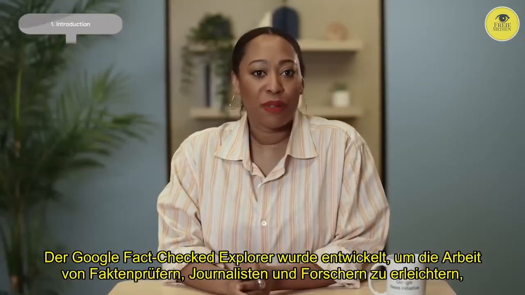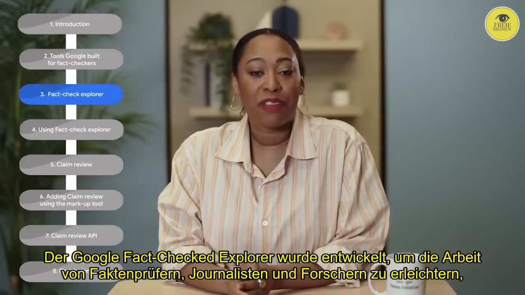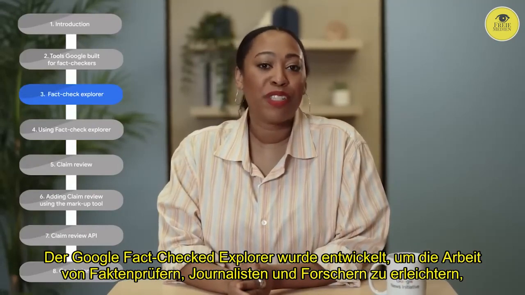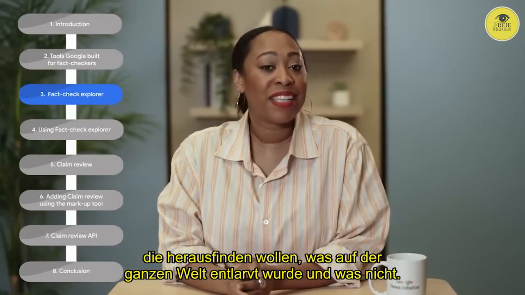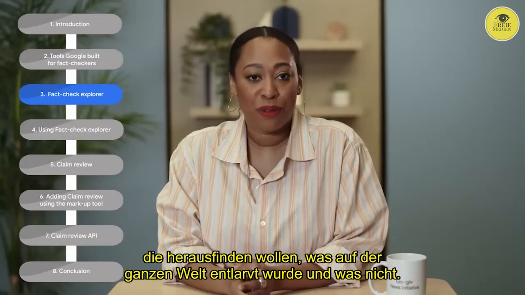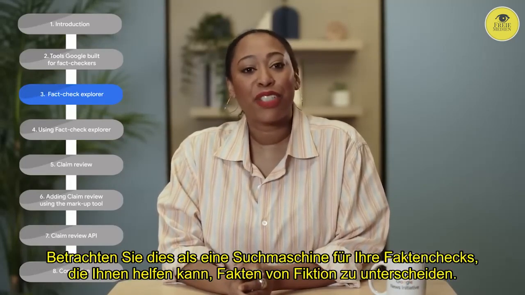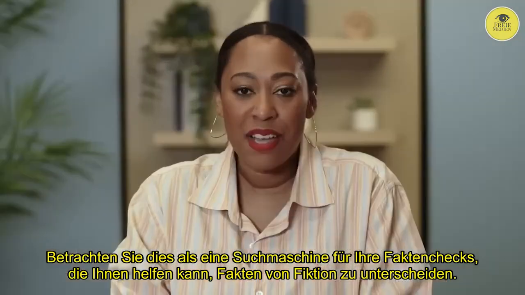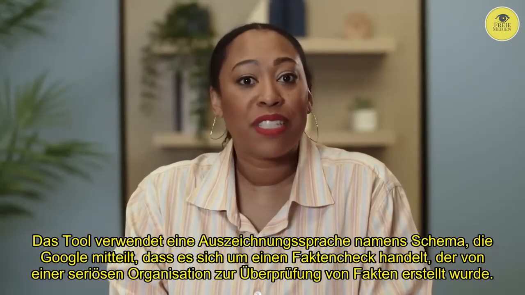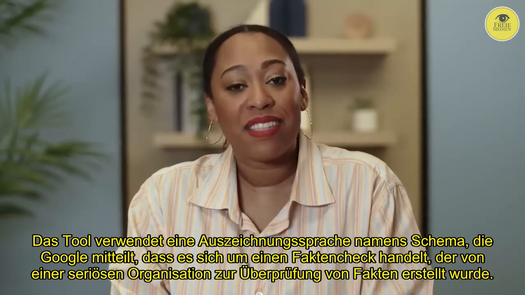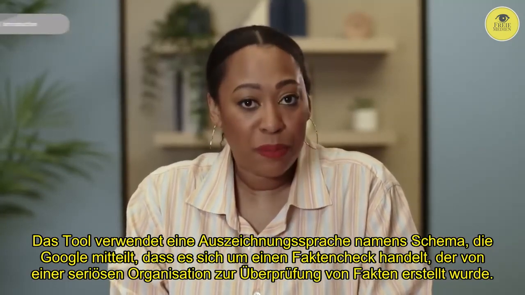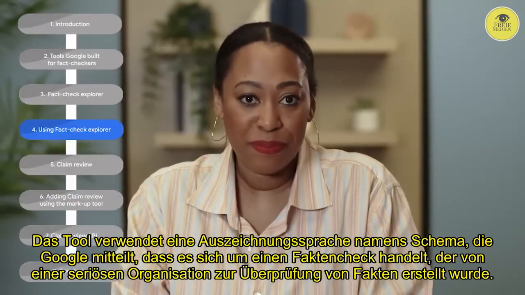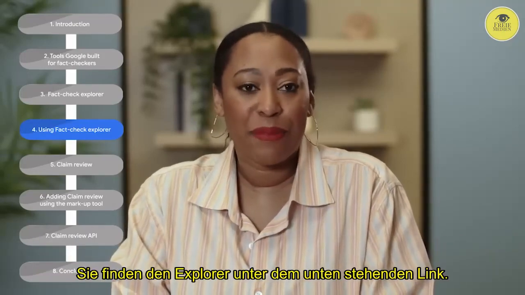Google's Fact Check Explorer is designed to facilitate the work of fact checkers, journalists, and researchers in discovering what has and hasn't been debunked all over the globe. Think of this as a search engine for your fact checks that can help you determine fact from fiction. The tool uses a markup language called schema that tells Google that this is a fact check produced by a reputable fact-checking organization. You can find the Explorer at the link below.